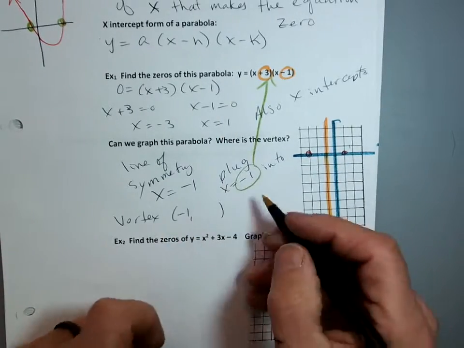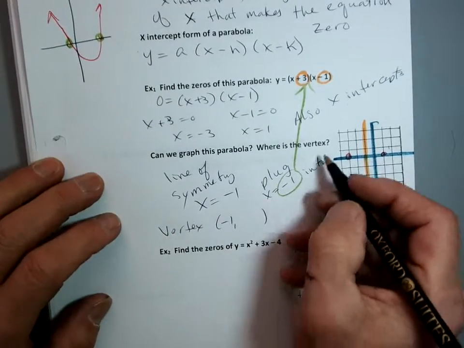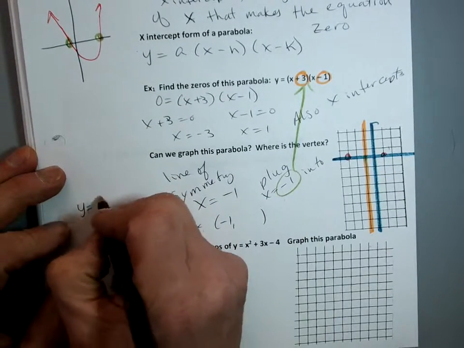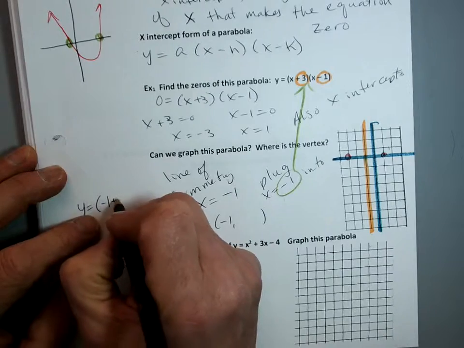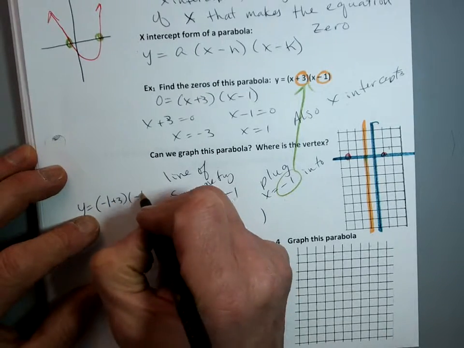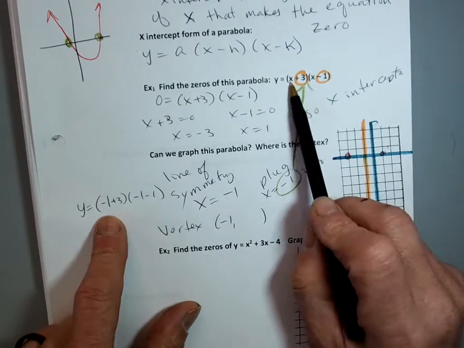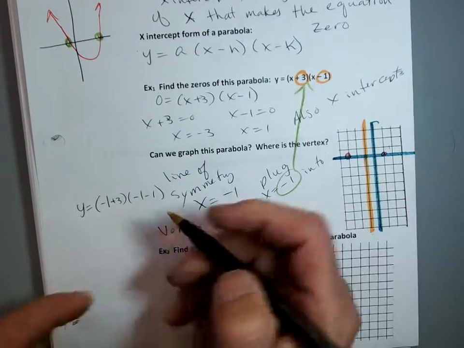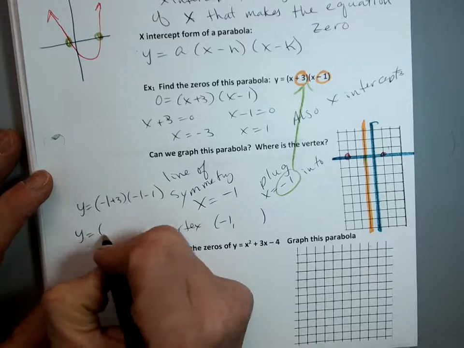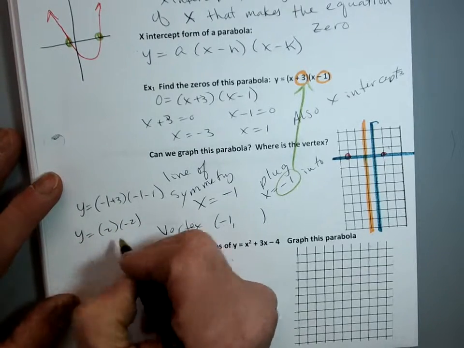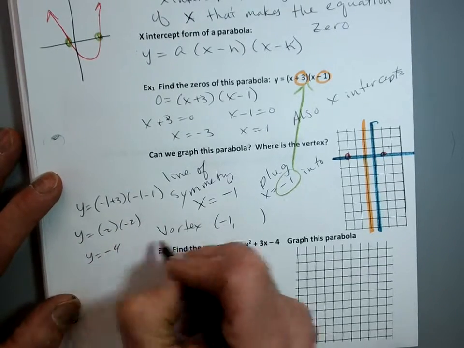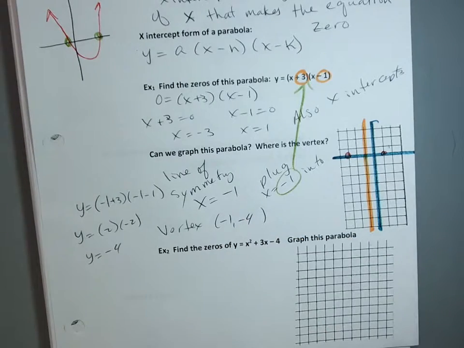So I'm going to plug it in: y equals my negative 1 plus 3 times my negative 1 minus 1, because I plugged negative 1 in for x. So that's going to be y equals 2 times negative 2, which is y equals negative 4.